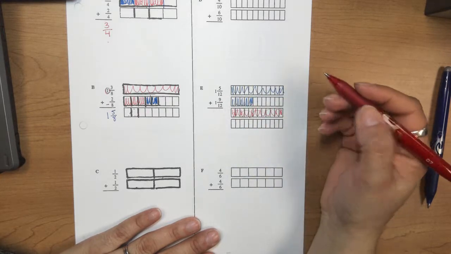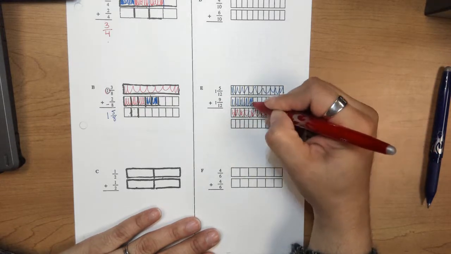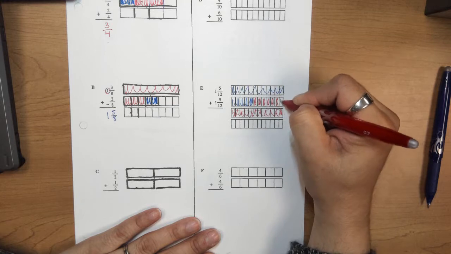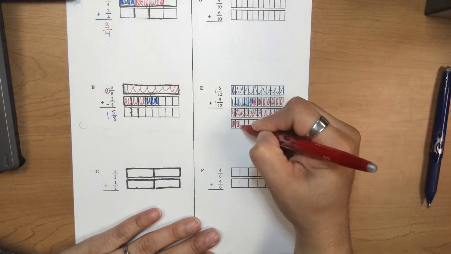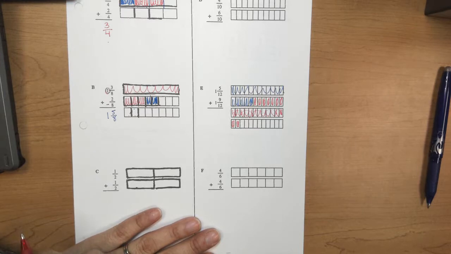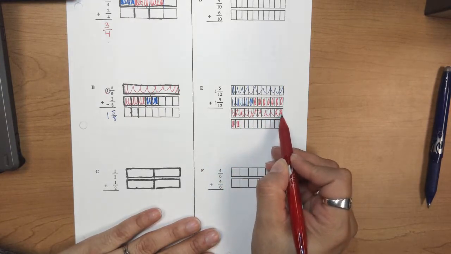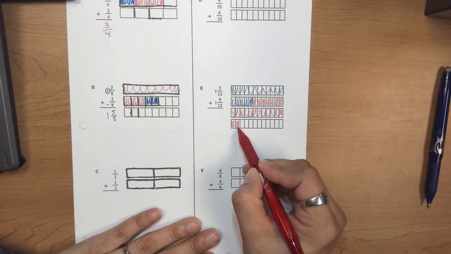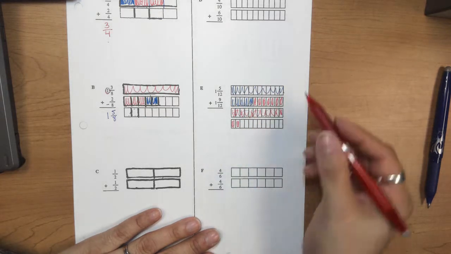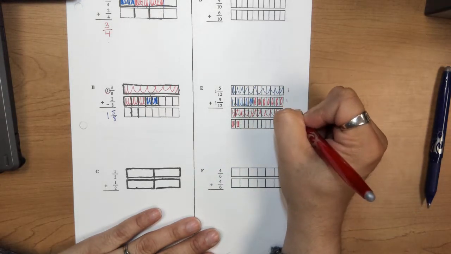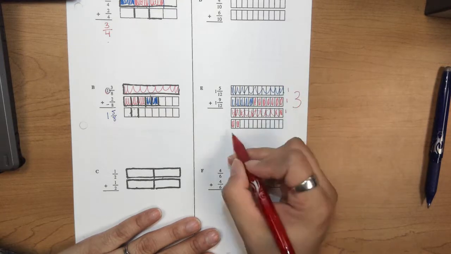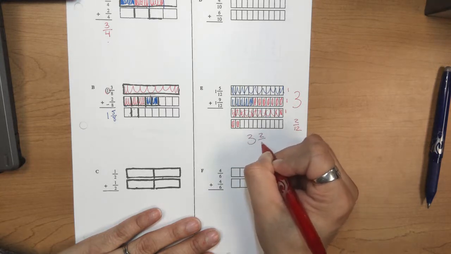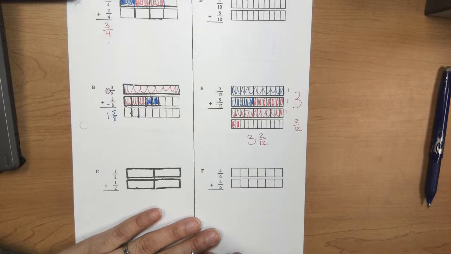But watch what I do with my 9/12. I'm going to continue shading up here. 1, 2, 3, 4, 5, 6, 7, 8, 9, 12. See that again? 1 whole and 9/12. 1, 2, 3, 4, 5, 6, 7, 8, 9. Looking at our pictorial model, how many wholes do we have? 1, 2, 3, and 2 12ths. 3 and 2 12ths with our pictorial model.